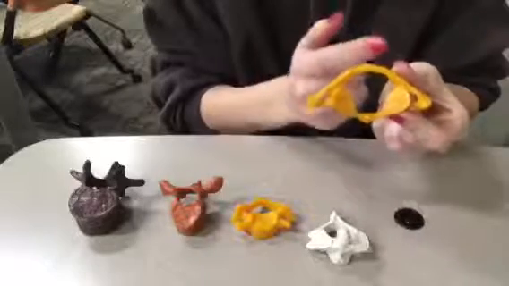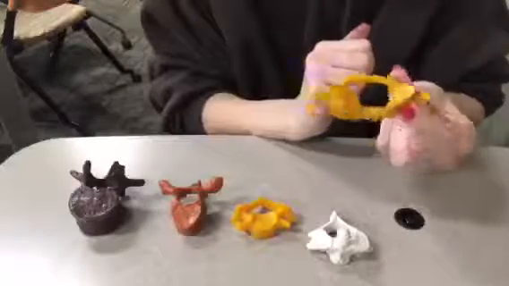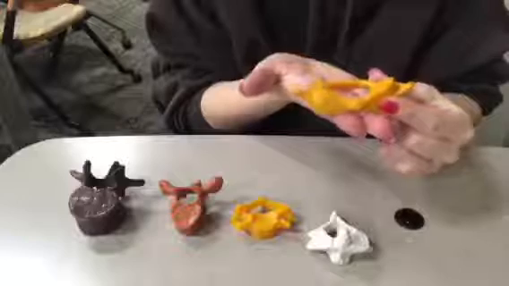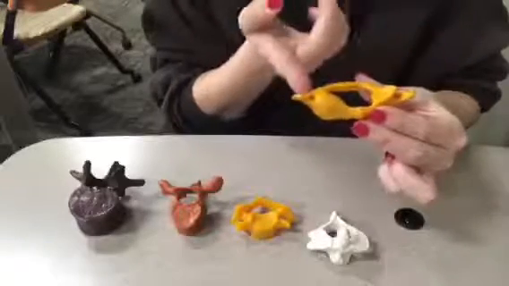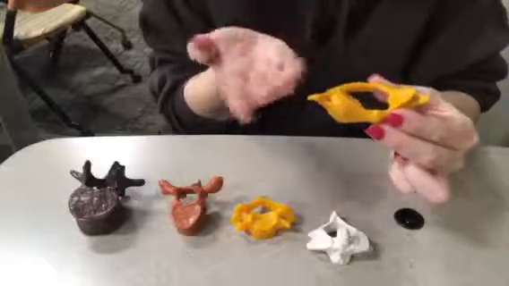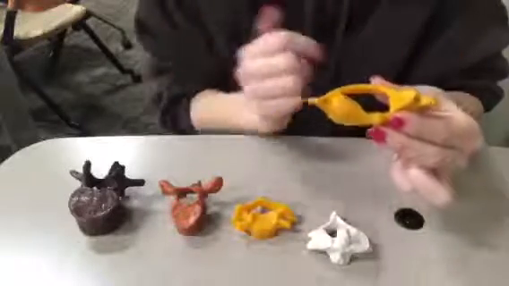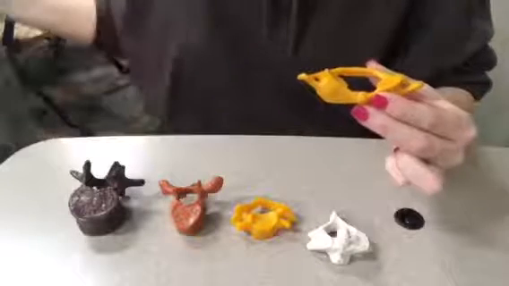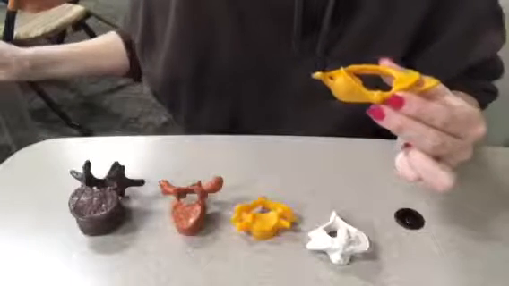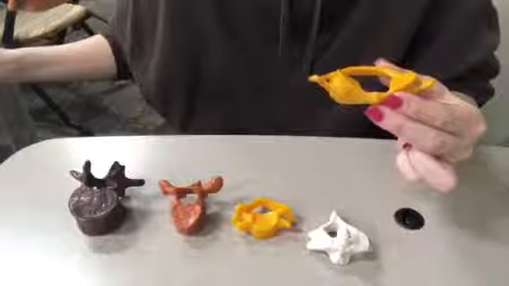So it sits like this in the body. These holes that we have here, the foramen, run along the transverse plane, so they are referred to as transverse foramina. And that is something that is unique to all cervical vertebrae.